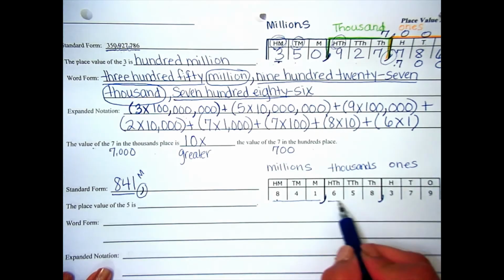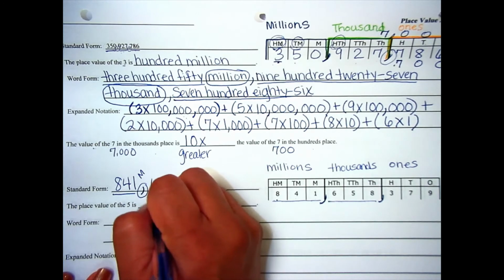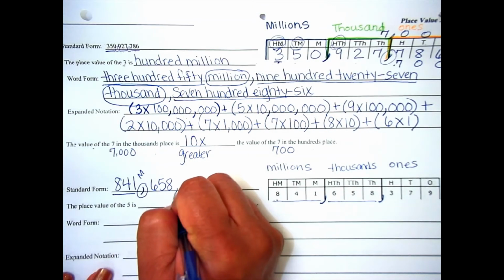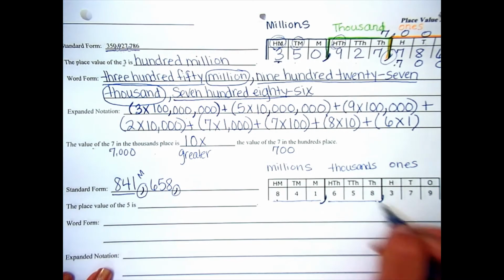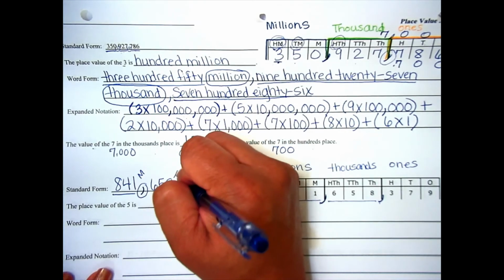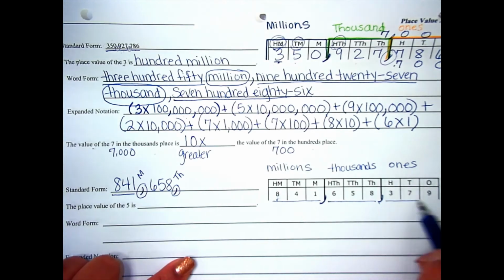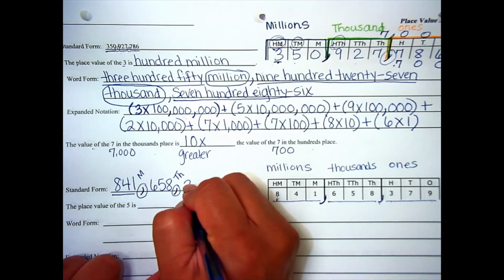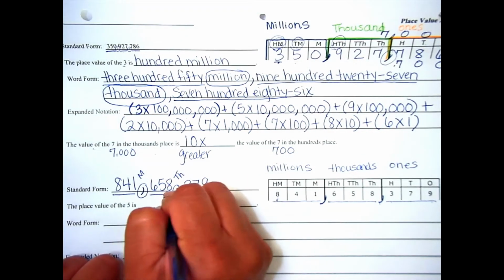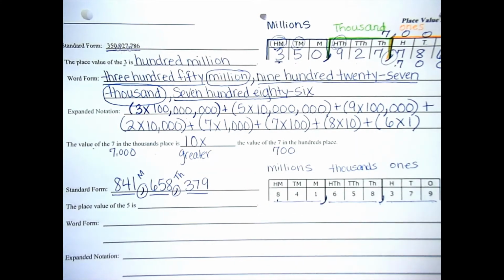How do I say this number right here in my thousands period? 658. So I'm going to write 658. And then I put my comma, so that is my thousands period. So we'll put a TH right there to remind us that we're going to say 1,000 right there. And our last number in our ones period is 379. Oops, I forgot to underline my numbers. There you go. So underline them.